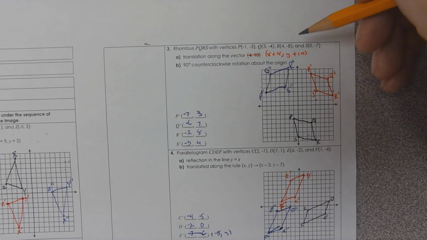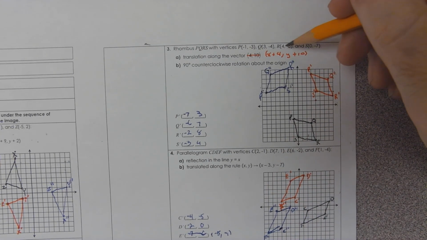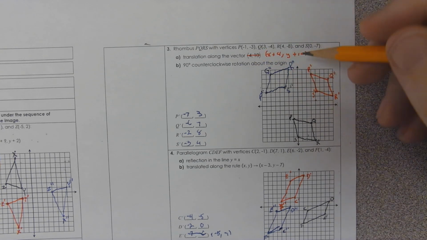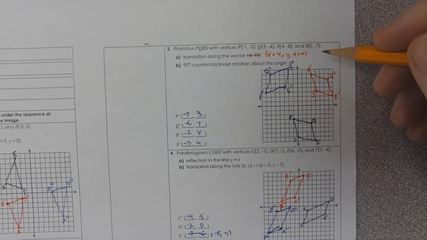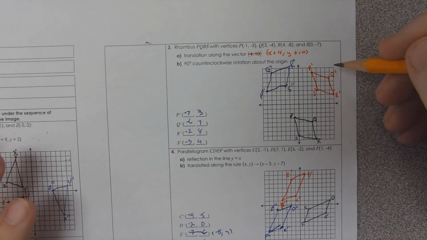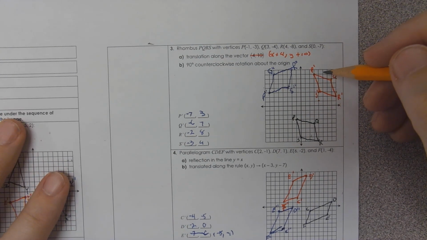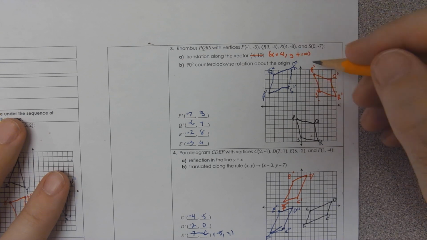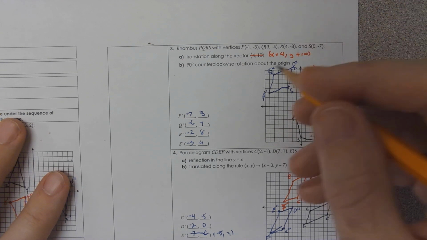Okay, now for this one, it's a translation and then a rotation. So again, we translate. Now for this one, you're going to want to know the coordinates. So we translate over.